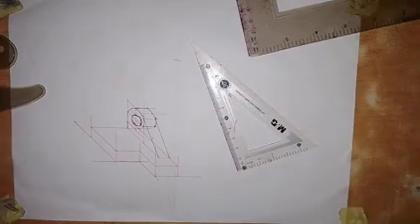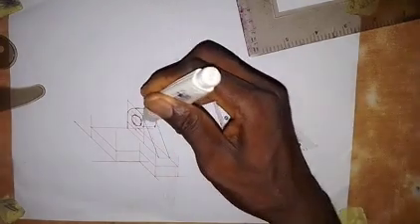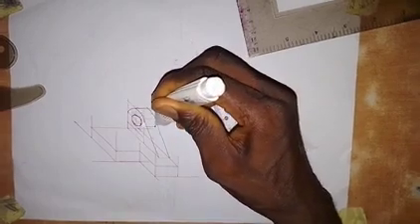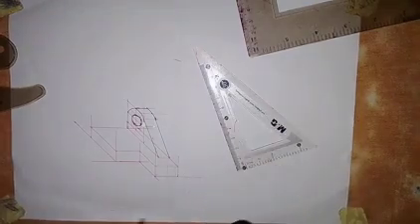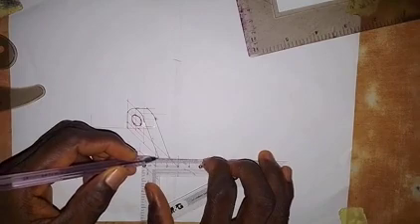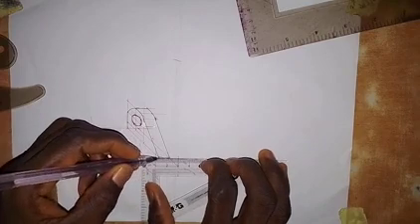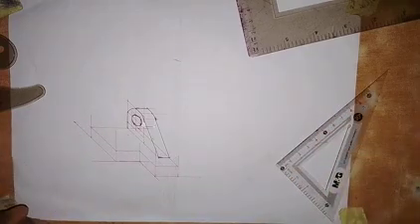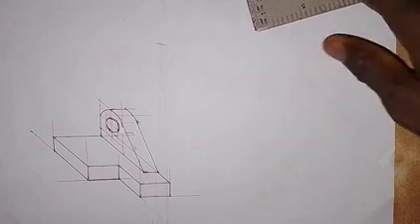So I need to rub off some part of the arc. Okay, so we have done that. So this line is a thick line. All right, so I'll pause the video and do the rest. All right, so this is how the object will look in Cavalier Oblique Projection.